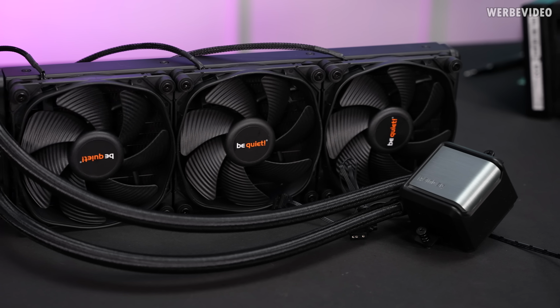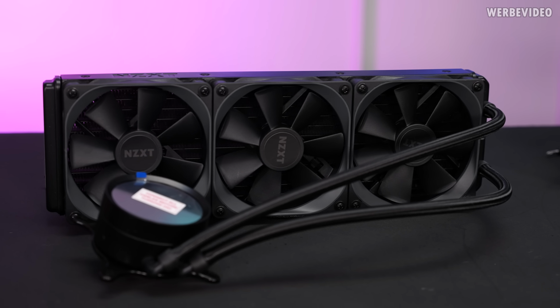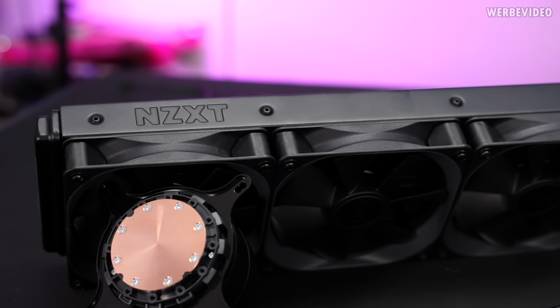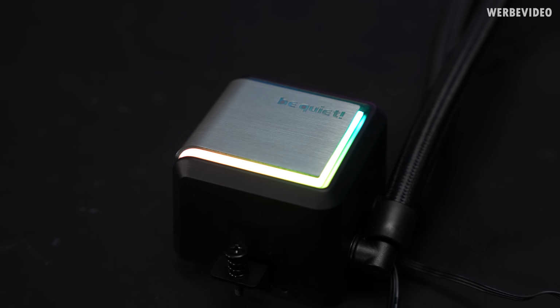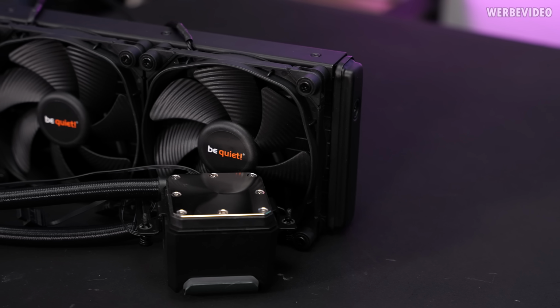bequiet, Silent Loop 2 and NZXT Kraken are definitely also a strong recommendation because price-wise not much more expensive, but also very solid performance and subjectively speaking also very good looking, especially compared to the Liquid Freezer 2.